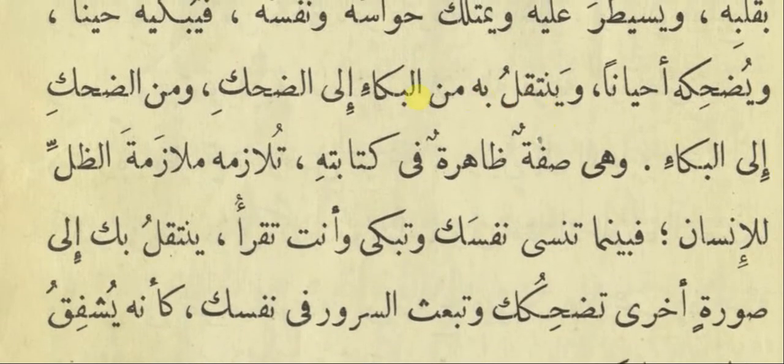وينتقل به من البكاء إلى الضحك ومن الضحك إلى البكاء. وهي صفة ظاهرة في كتابته. It's a mark or a characteristic that's apparent in his writing. So وهي صفة. صفة is an adjective and a characteristic of something. So he is recognized by something.